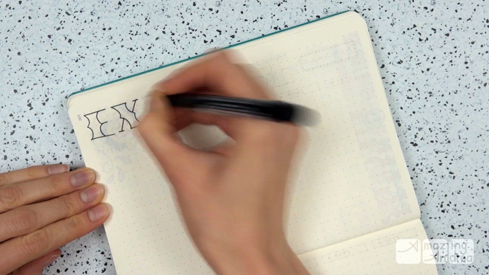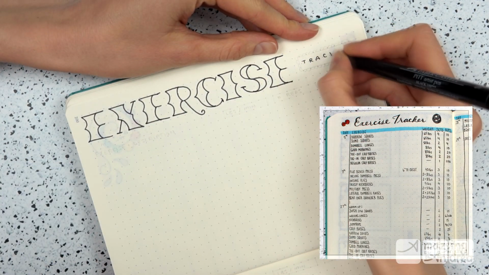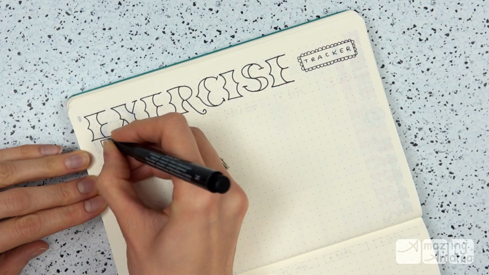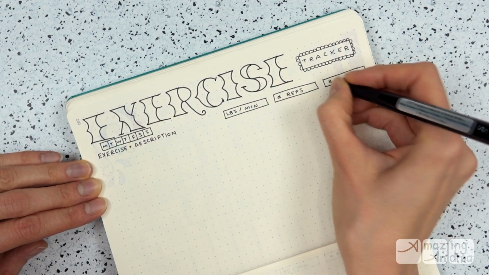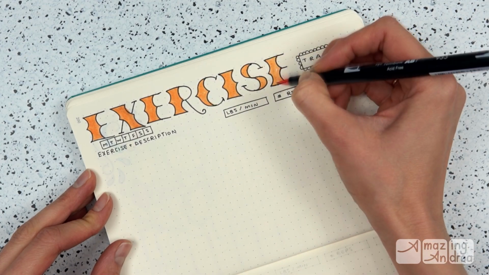My exercise tracker works wonderfully. I'm so glad I've switched it from what it was almost a year ago. I put my weekly legend at the top and wrote exercise and description on the left side, then sectioned off enough space to do each exercise 6 times. Then I wrote in pounds or minutes, reps, and sets.